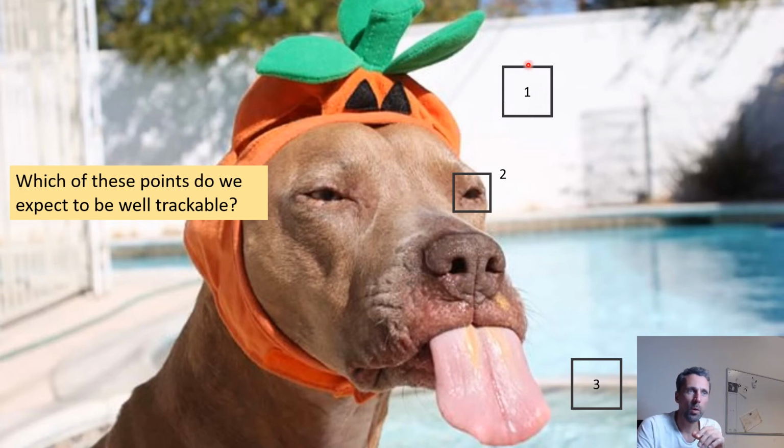Is it the one on the clean wall? Just imagine the wall would move or the camera would move. Or is it a point on a blurry kind of edge of the pool? Or is it a point that has edges in pretty much all directions? Well done. I hope you would answer with answer 2.